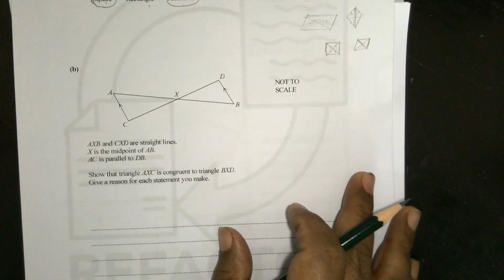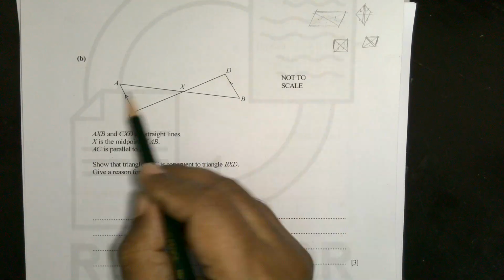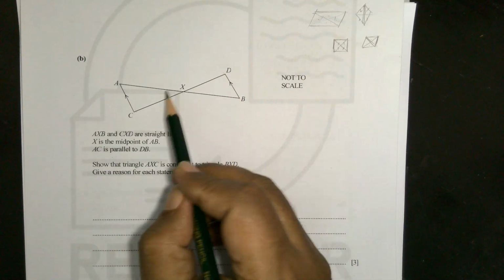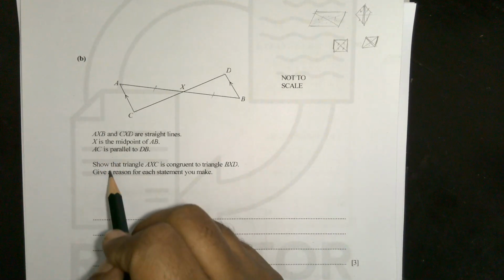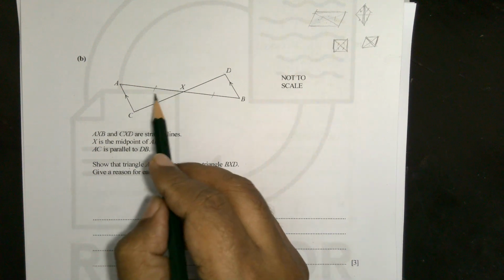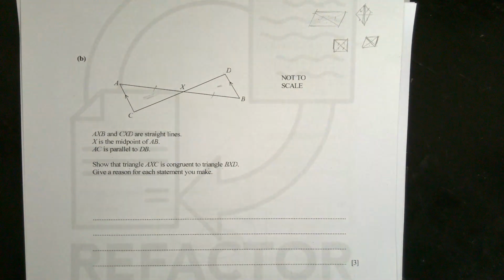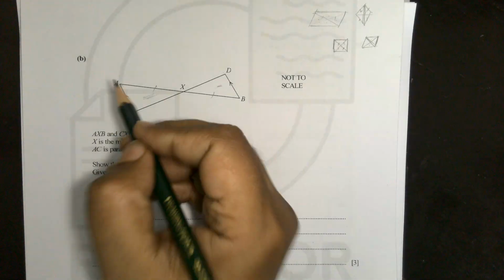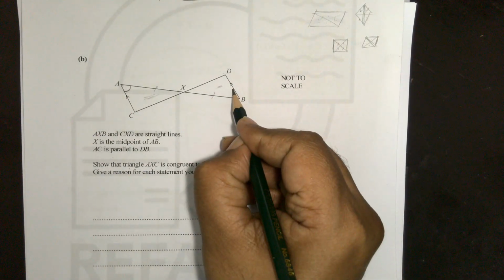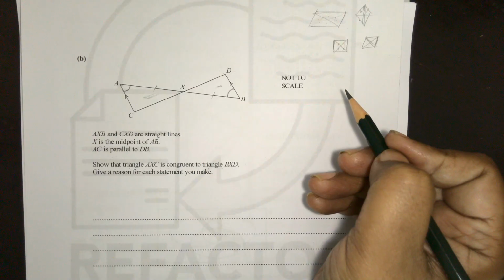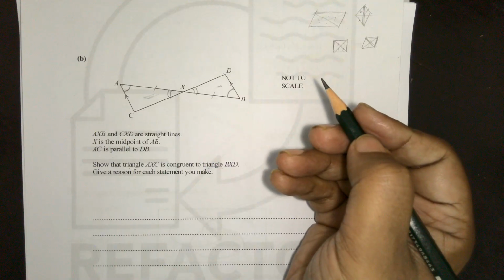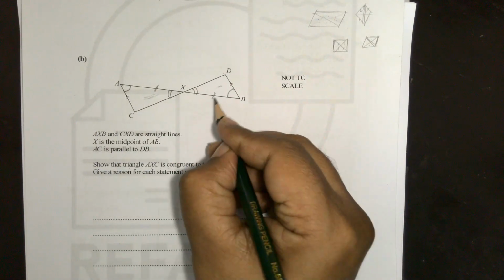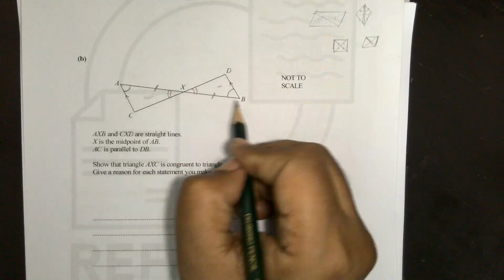Now for this question, a figure is given to us. AC and BD are parallel. X is the midpoint of AB. That means this one is equal. Show that triangle AXC is congruent to triangle BXD. We need to show that. We know that this angle is equal to this angle. How? They are alternate angles. This angle and this angle are equal. How? They are vertically opposite angles. And this side and this side are equal. How? X is the midpoint of AB, given in the question.